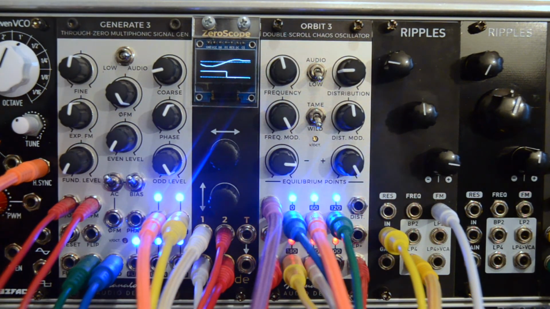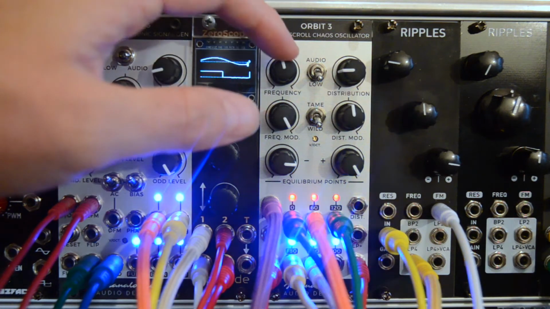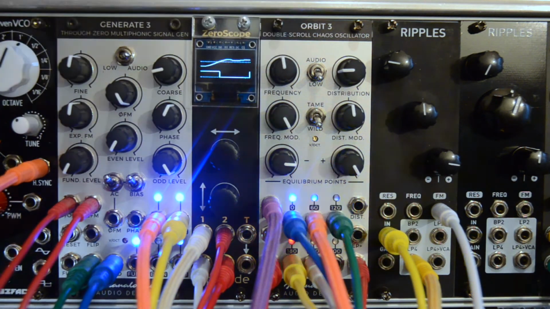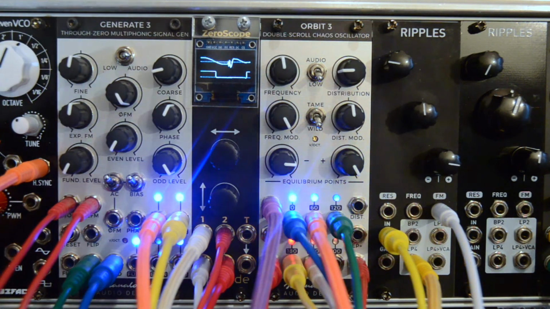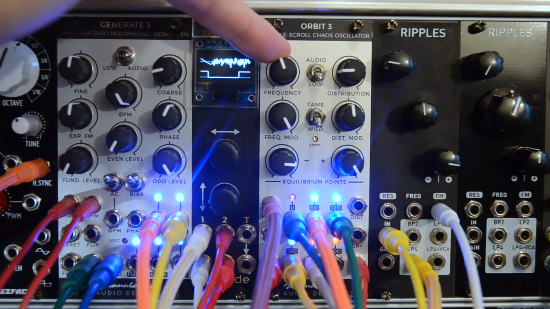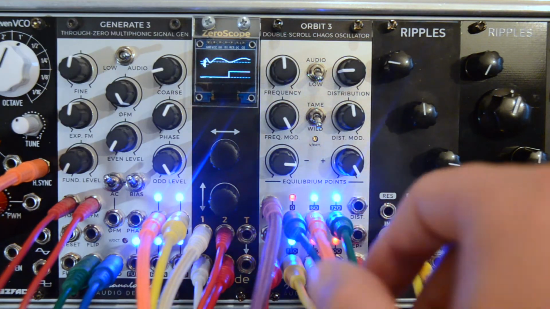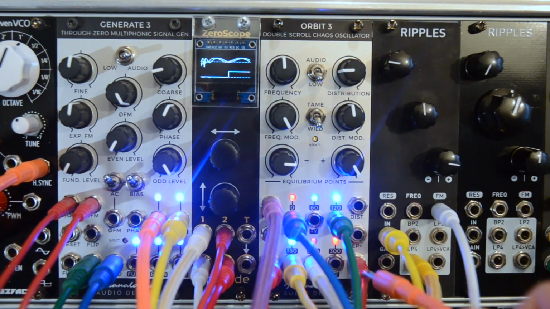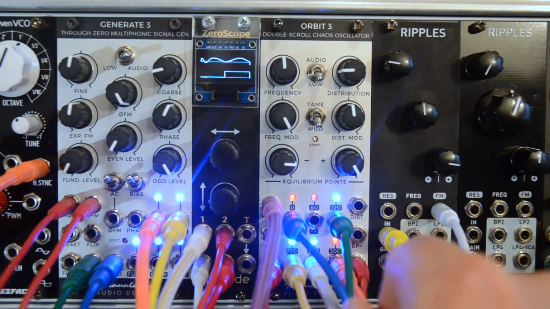And depending on how you have Orbit 3 set up, this can sound really musical, it can sound chaotic or wonky or off-kilter. Let me try the -Z output, it's the only other one that I have still left.